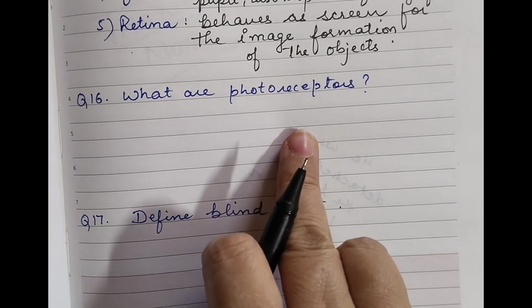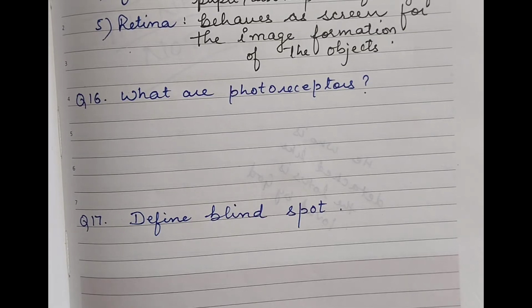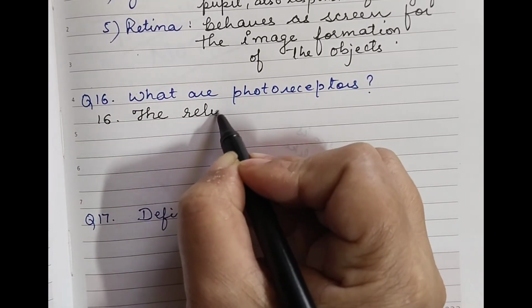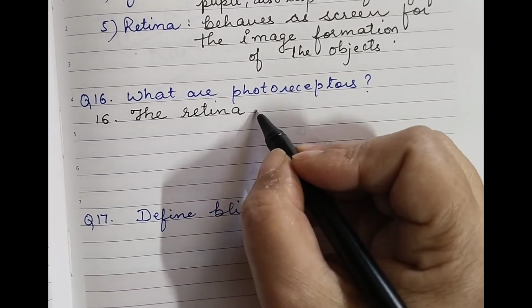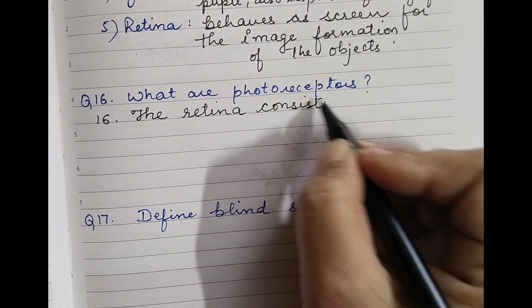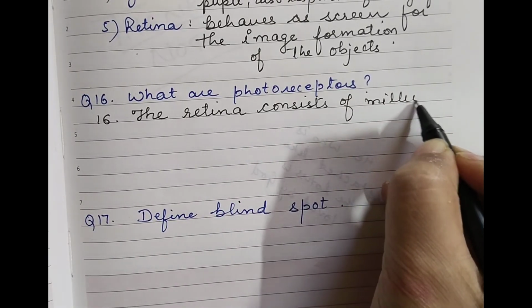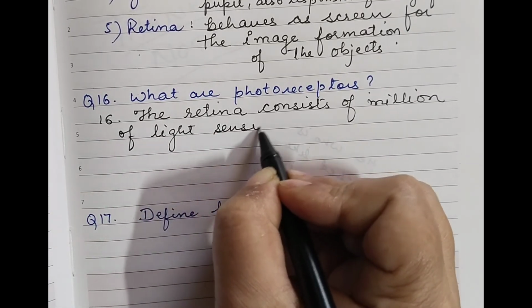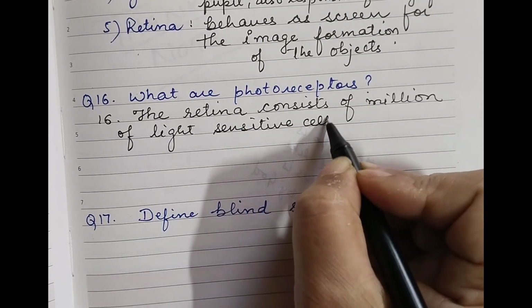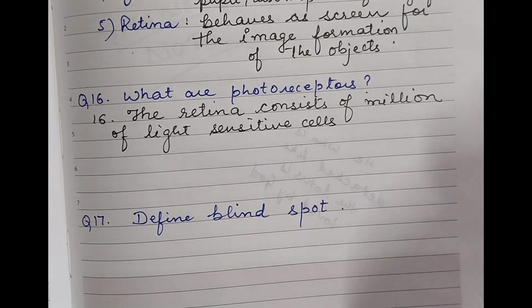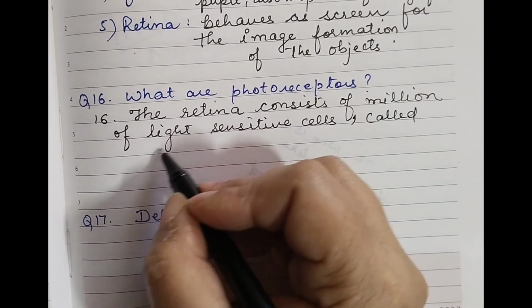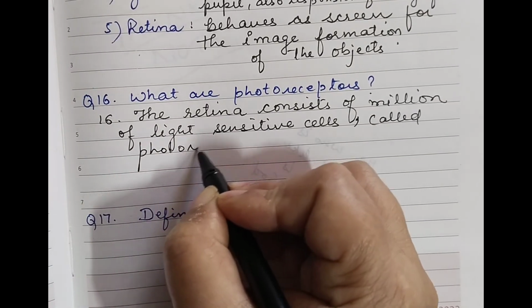What are photoreceptors? Now the retina part of the eye consists of millions of light sensitive cells, which are called photoreceptors.